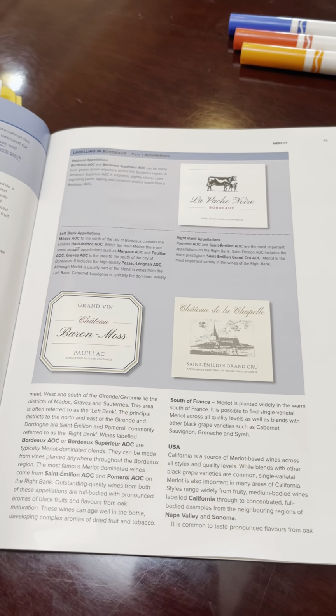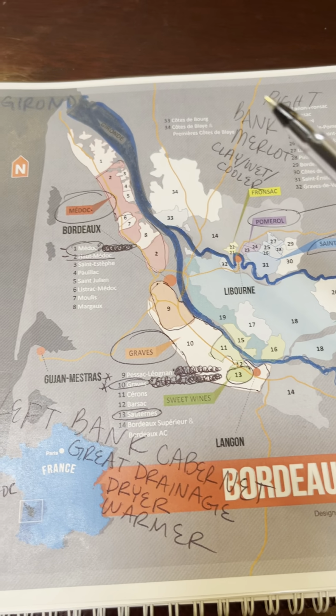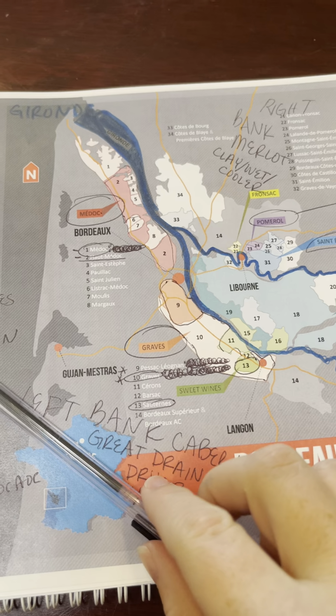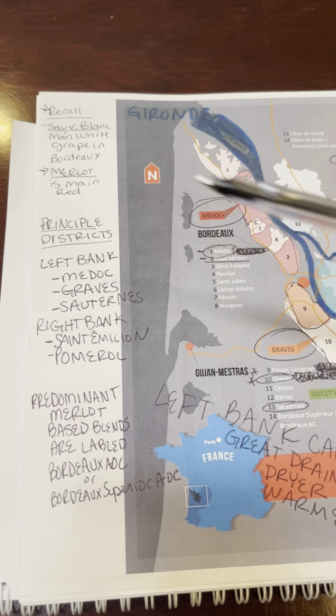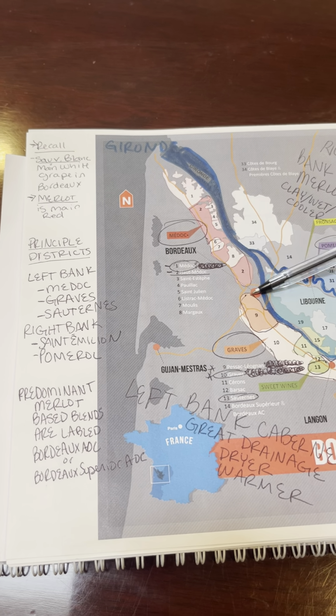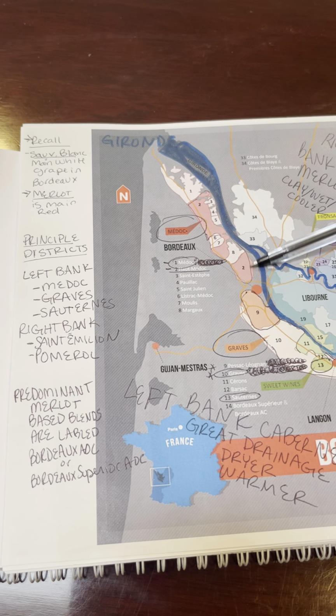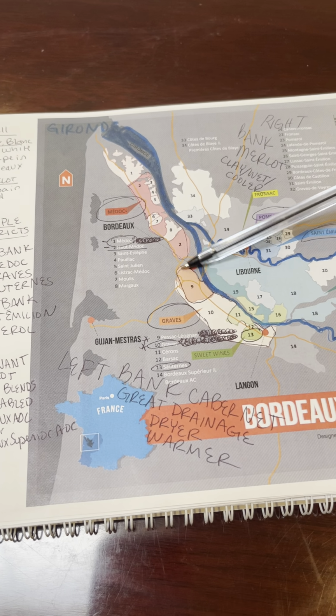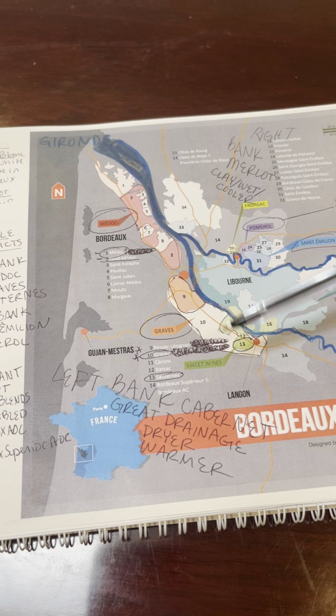Then we can get into our left bank and right bank. So on the left bank, the main principal districts are Medoc, and that's this whole region, Graves, and that's this whole region, and Sauternes.